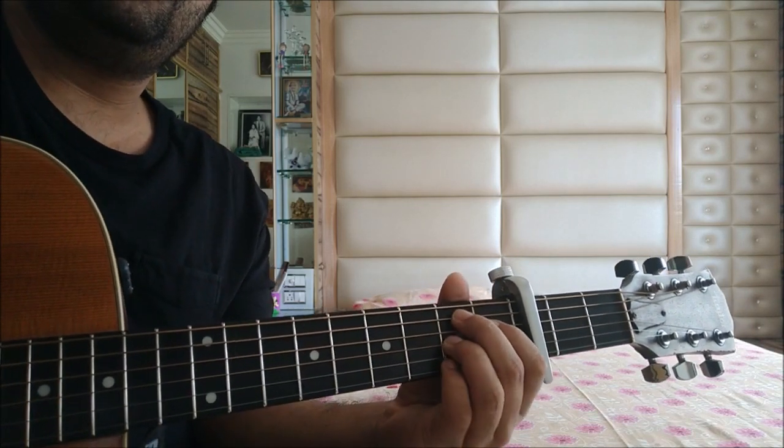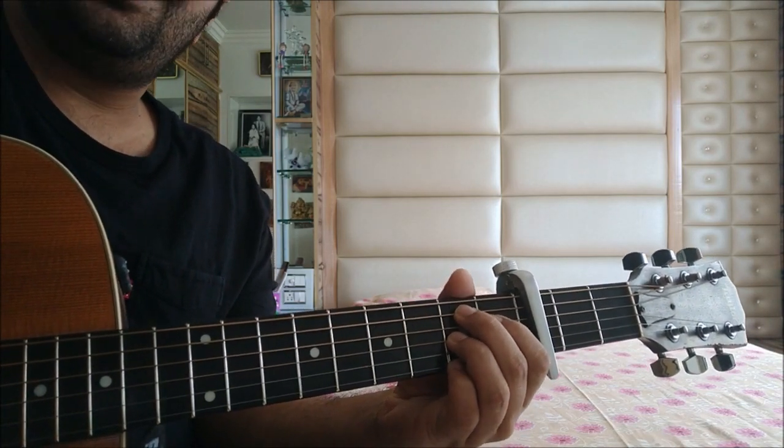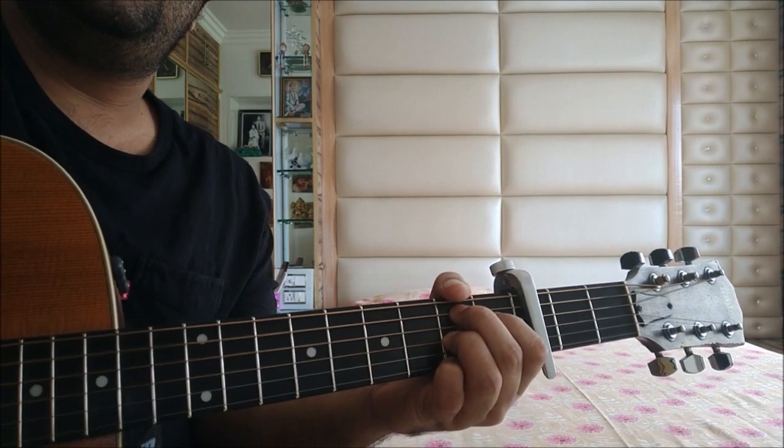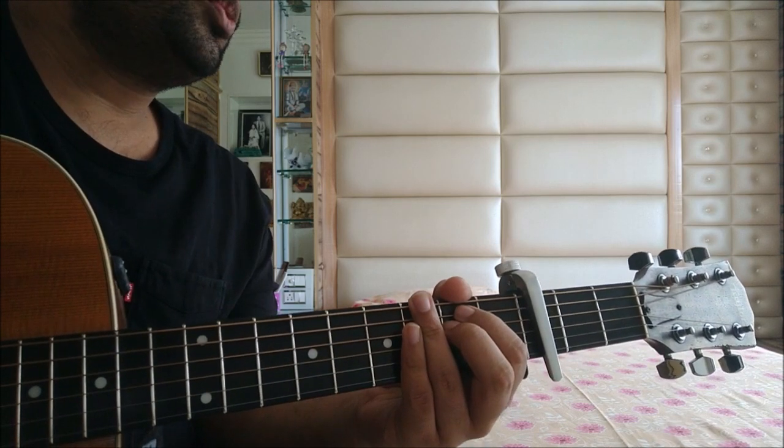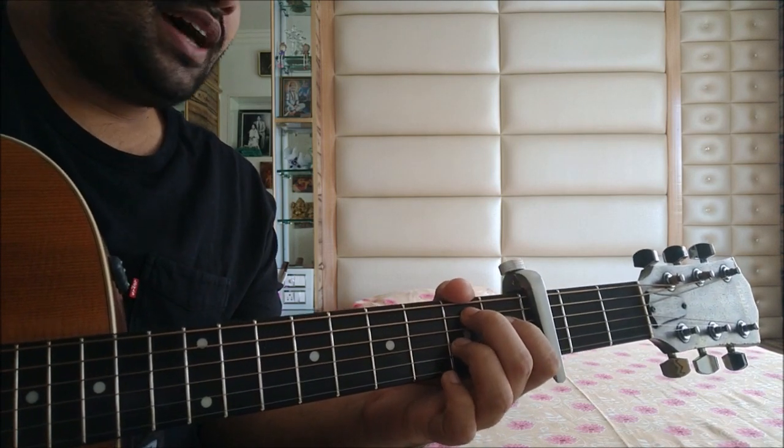Then it goes to the B7. You can do the same pattern. Mera naam mani, mani, mani. This is again B7 to E minor, or the pattern that I have used is like this.